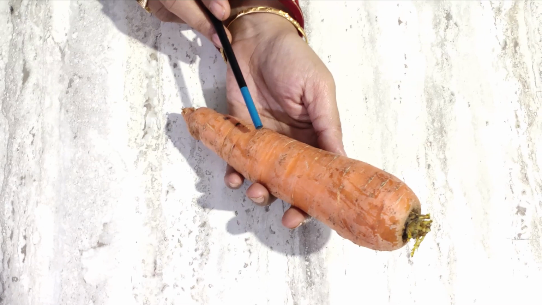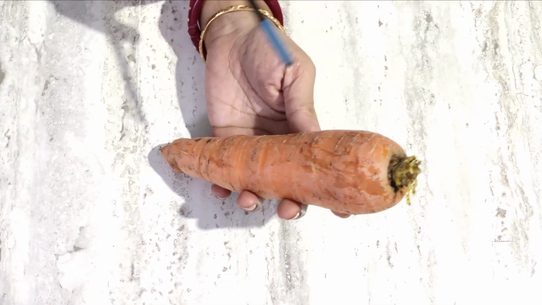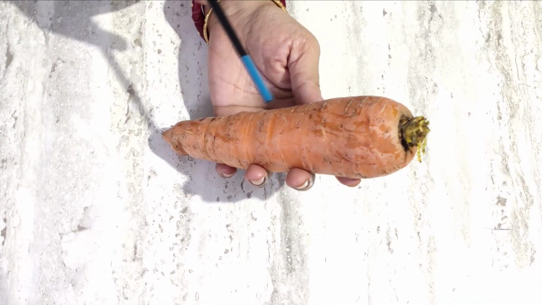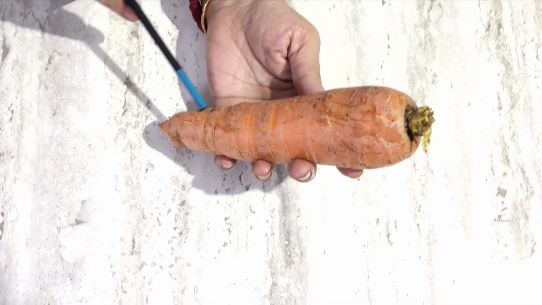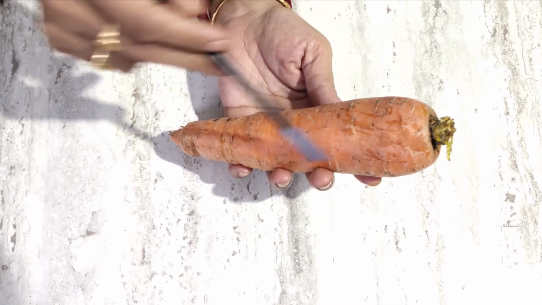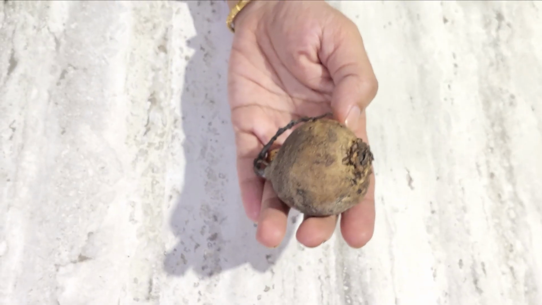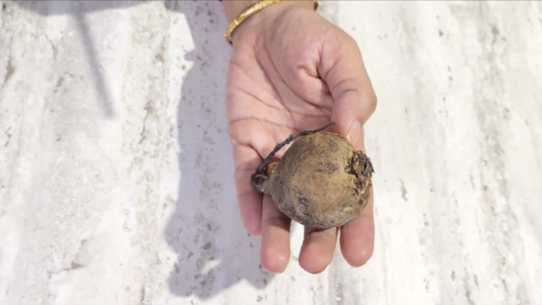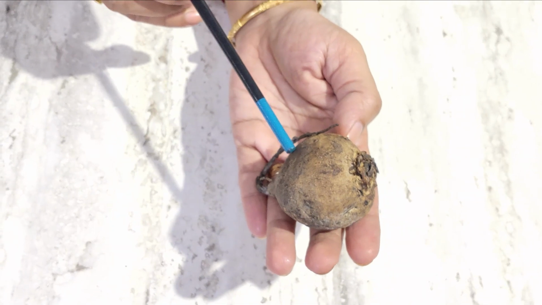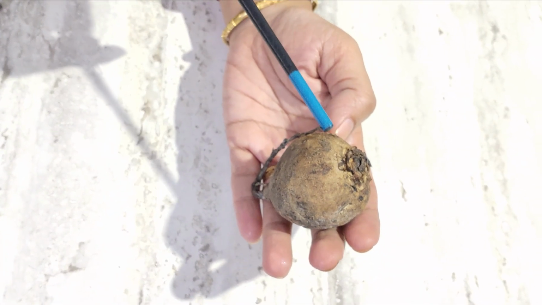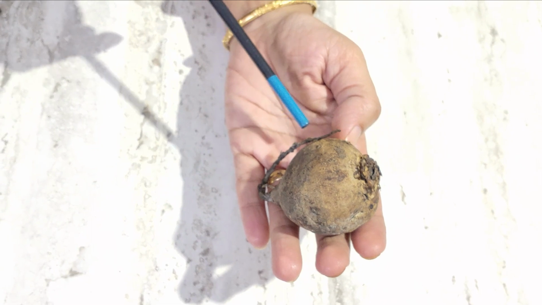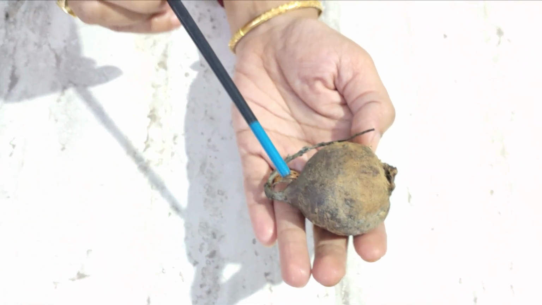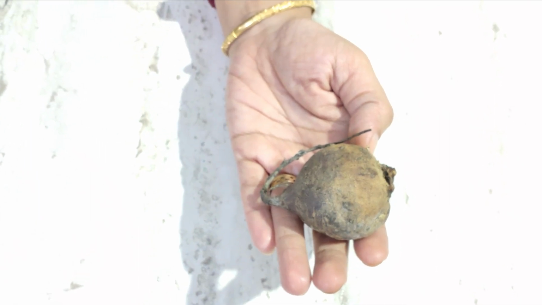Carrot is an example of conical root. In this case, the root is broad at the base and it gradually tapers towards the apex like a cone. Beet is an example of napiform root. The primary root becomes considerably swollen at the upper part and it becomes almost spherical and sharply tapering towards the lower end. It is also called napiform root.